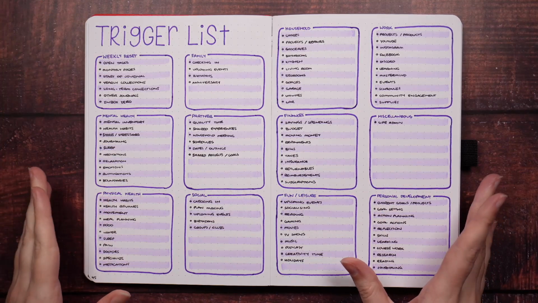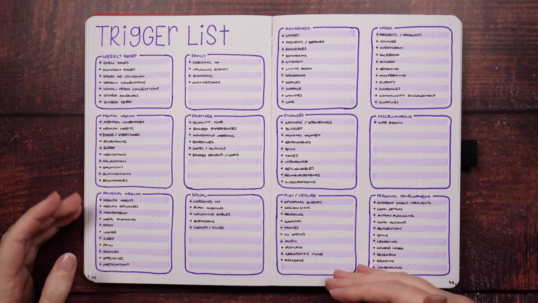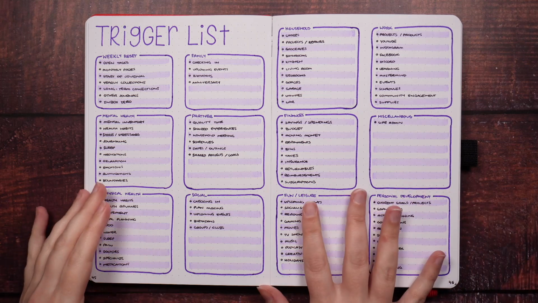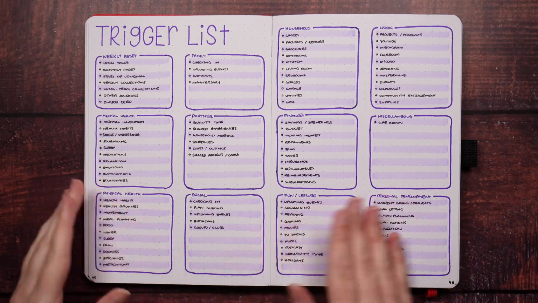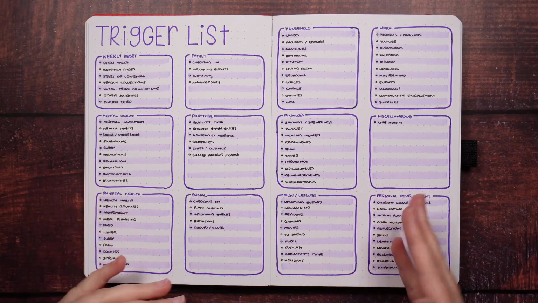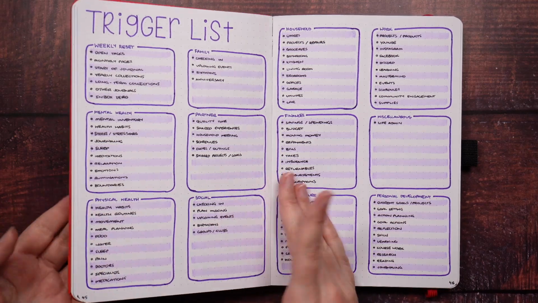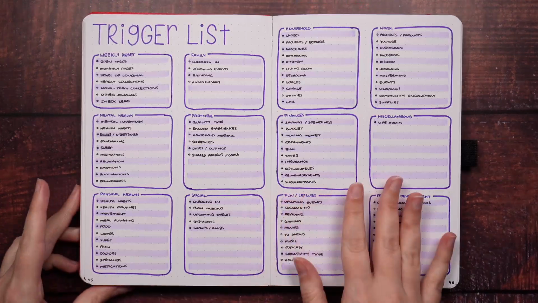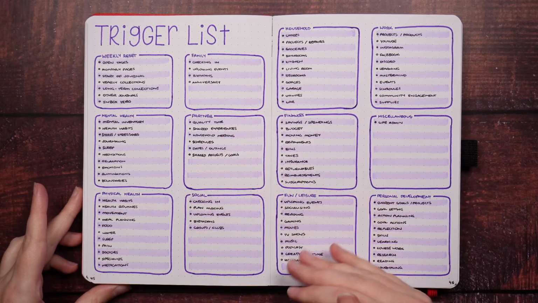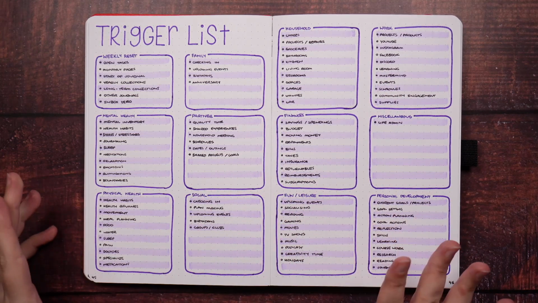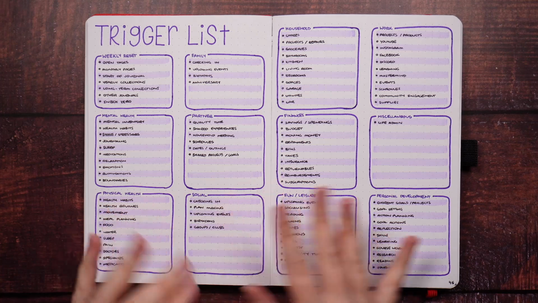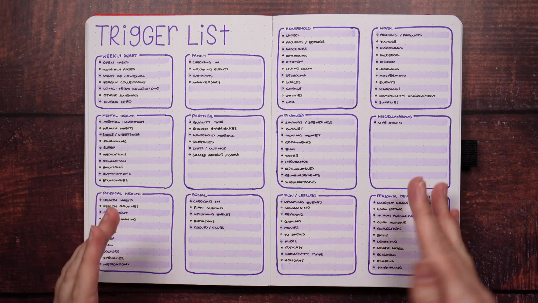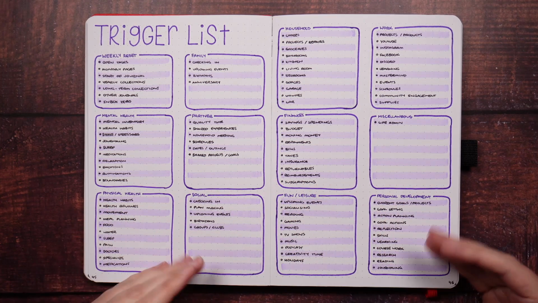Now we know the trigger list can be helpful, but how do we actually set one up? Now, I encourage you to put this in a place that is going to be easily accessible, whether that be in your everyday journal or a separate journal like I have here. This one I call my long-term collections journal, because I don't want to have to reset this list up with every new journal that I make. Having it in a set reference book just makes it a little bit easier for me. It means I don't have to write these prompts out time and time again with each new journal set up.